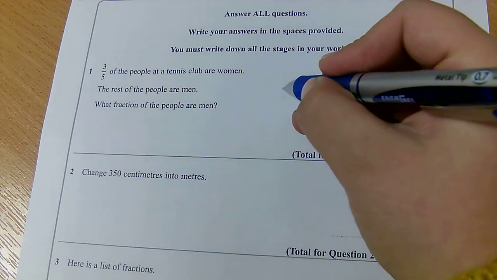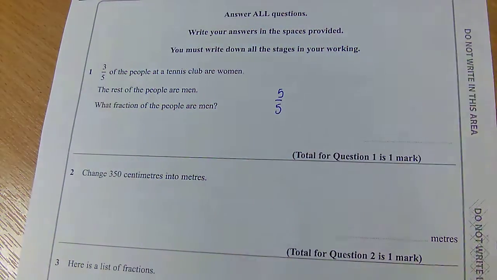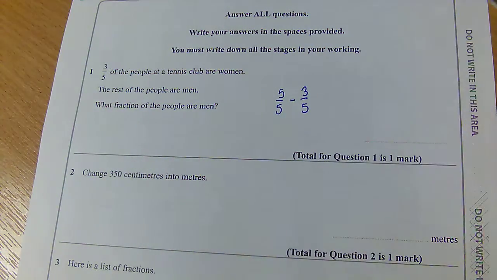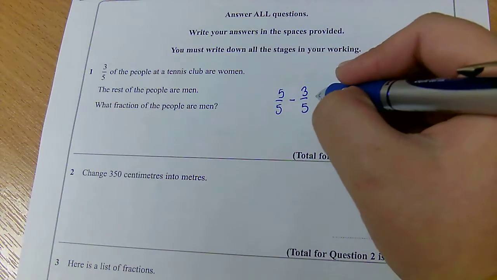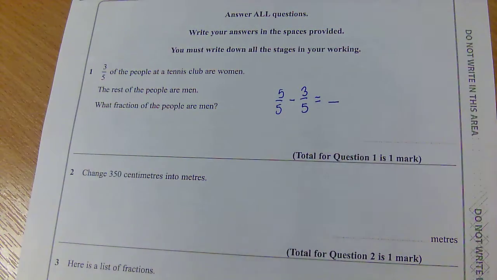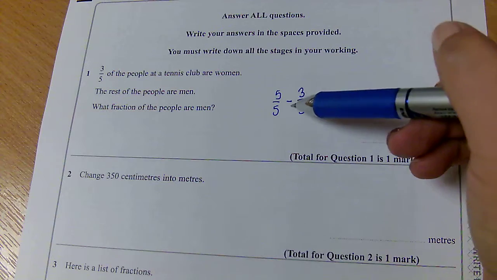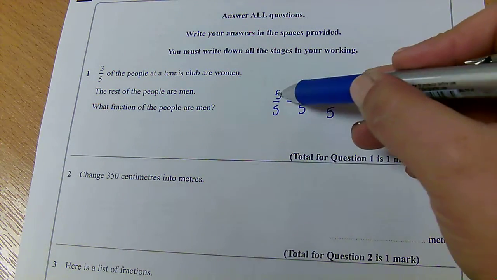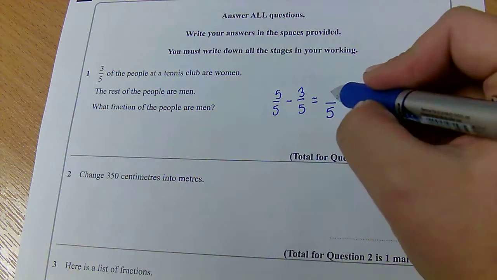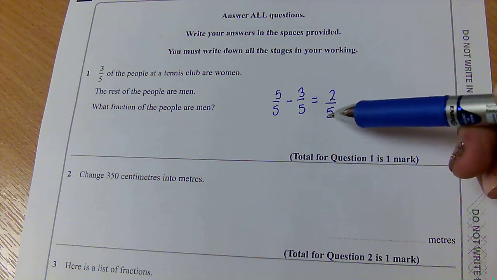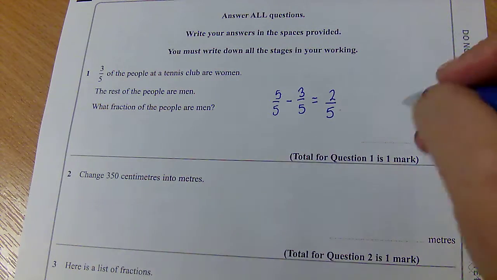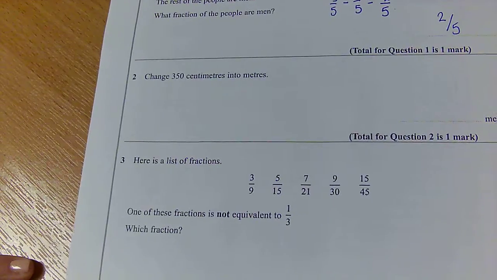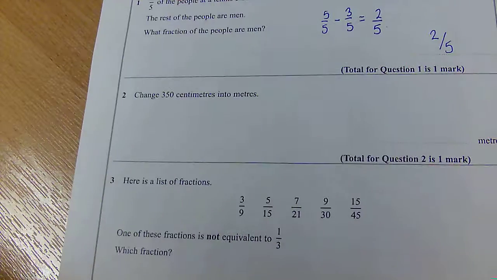Well, if I know that there are 5/5 of people altogether, because that's the total, and I take away the number of people that are women, then whatever's left over must be men. So the denominator is the same. They have a common denominator at the moment, so the denominator stays as 5. 5/5 take away 3/5 leaves me with 2/5. And we know if we're right or not, because 2/5 add 3/5 gives me 5/5. The answer is 2/5.